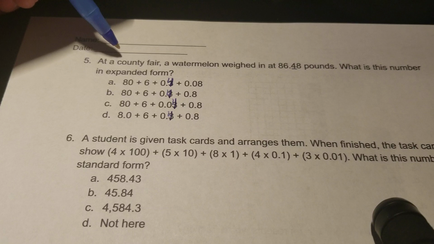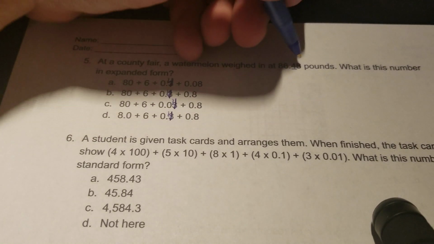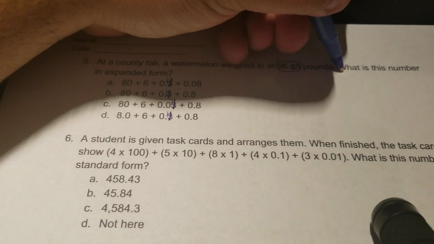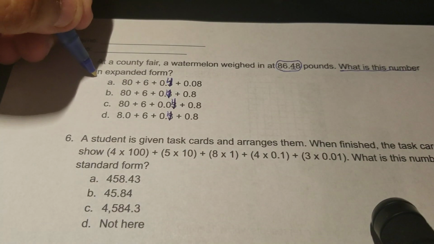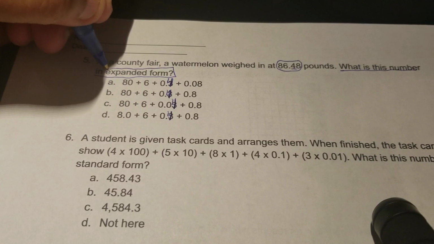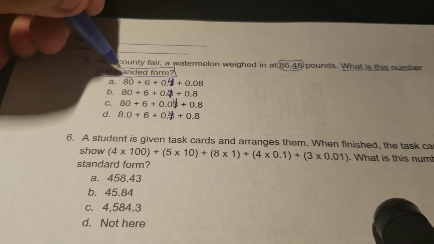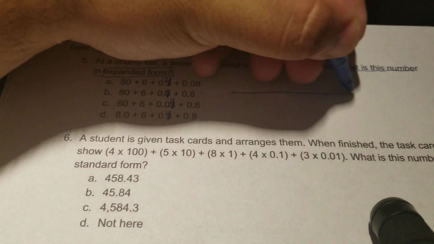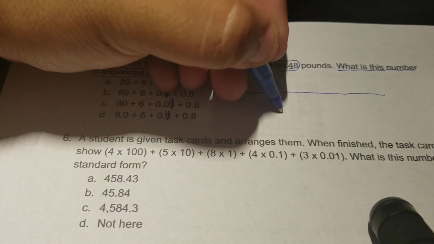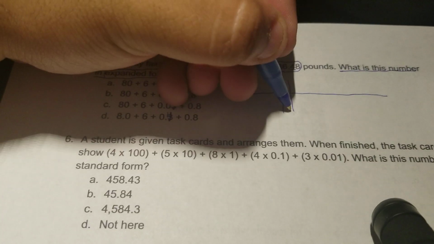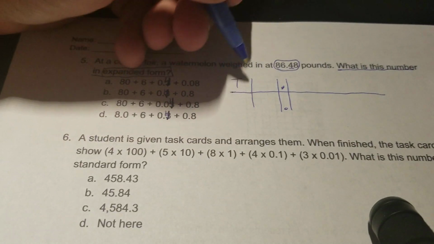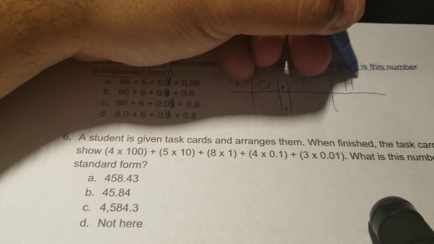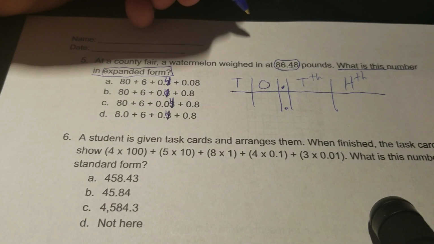So, at a county fair, a watermelon weighed 86 and 48/100 pounds. What is this number in expanded form? Well, for expanded form, I'm going to go ahead and fill out a decimal chart, a type of place value chart. Here are my tens, my ones, my tenths, and my hundredths.